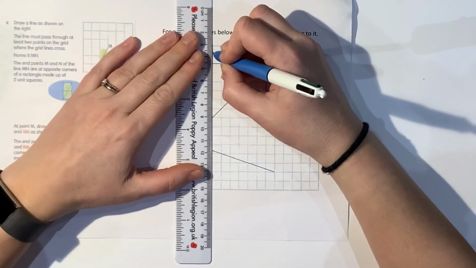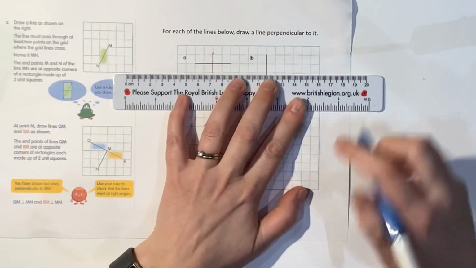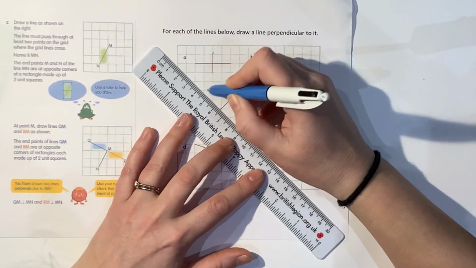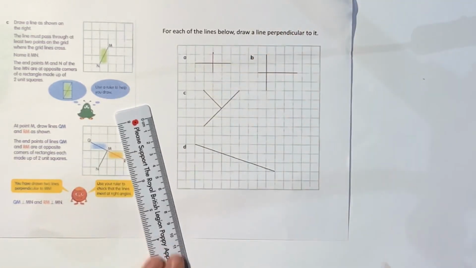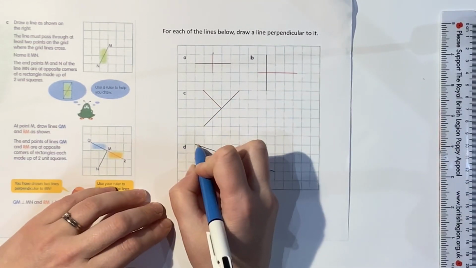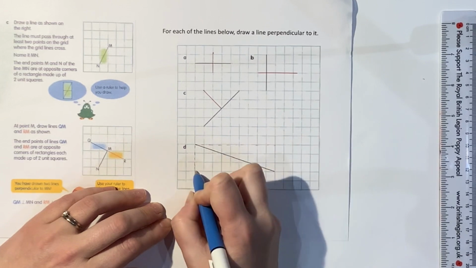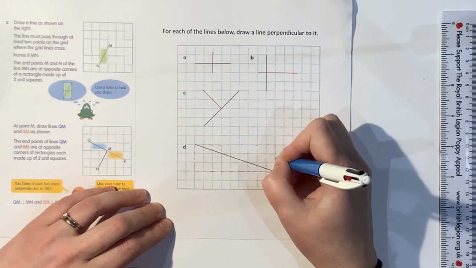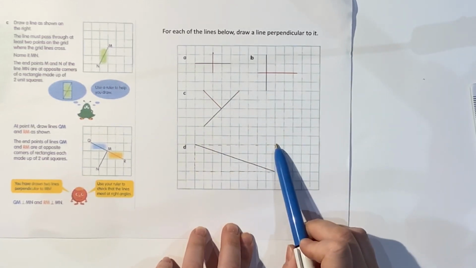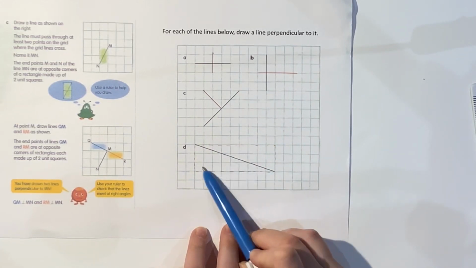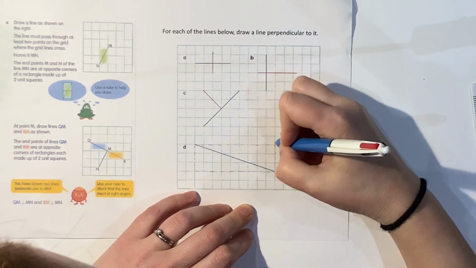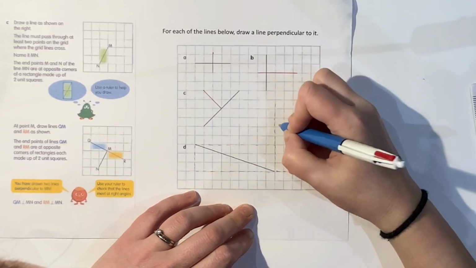Okay, obviously there are multiple answers for these. I'm just showing you one example, but hopefully you've got a good understanding now of how these lines work. Now this one is a bit more tricky. I'm just going to sketch on the outline of the rectangle and then I'm just going to imagine that I've turned the rectangle. So my rectangle is 3 squares by 1, 2, 3, 4, 5, 6, 7, 8, 9. So my new rectangle is going to be 3 by 9.